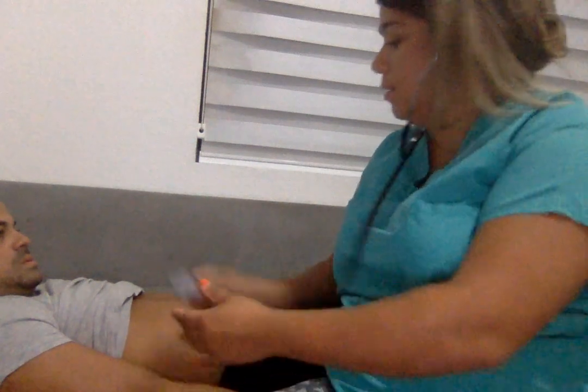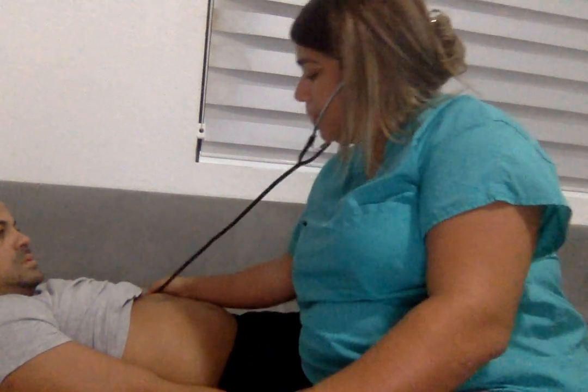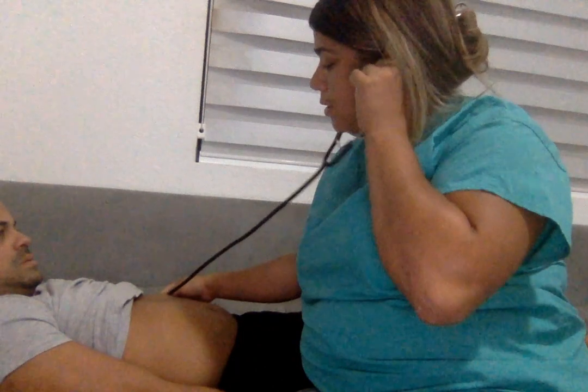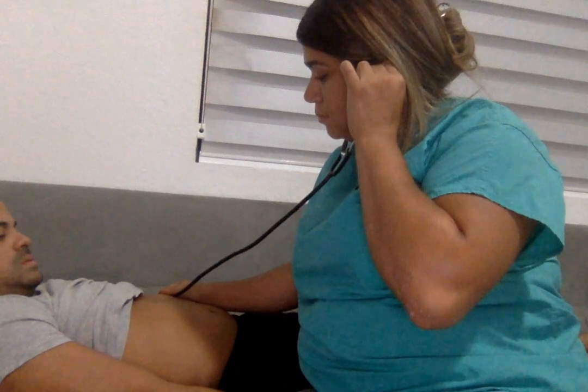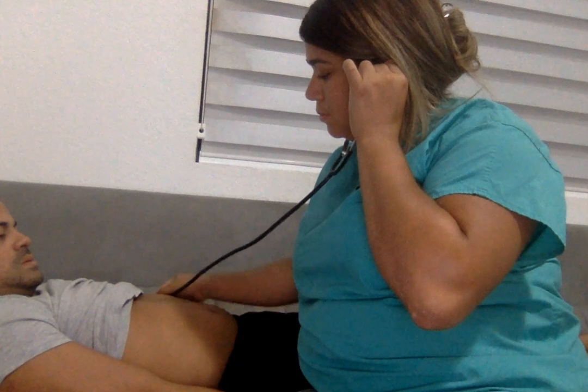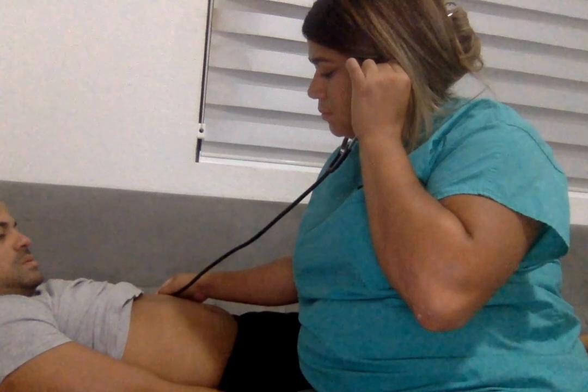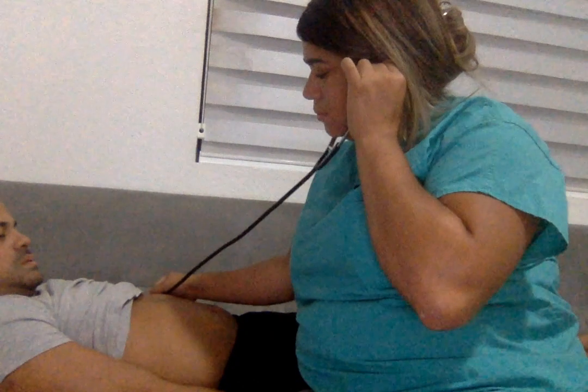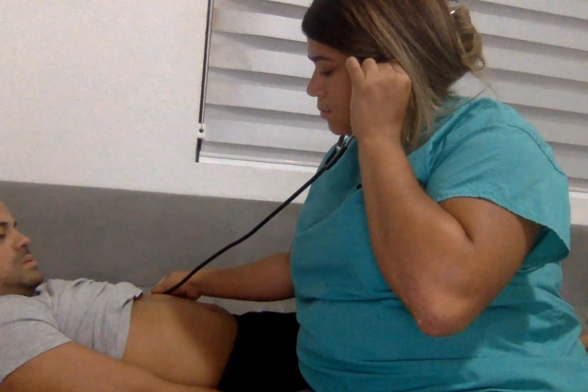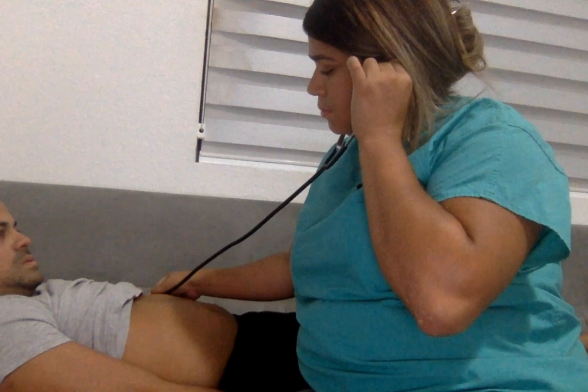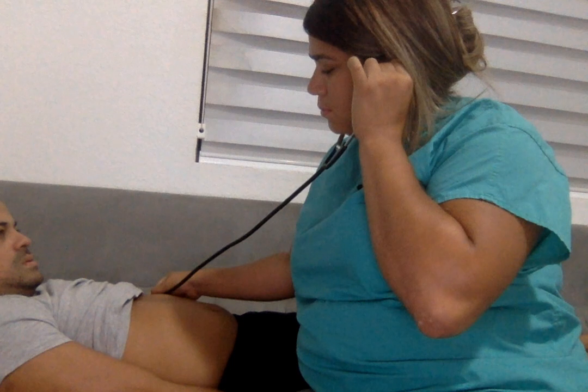The heart rhythm for the apical pulse is going to be on his left side of the chest, underneath his lower left chest. I hear it. It sounds normal.